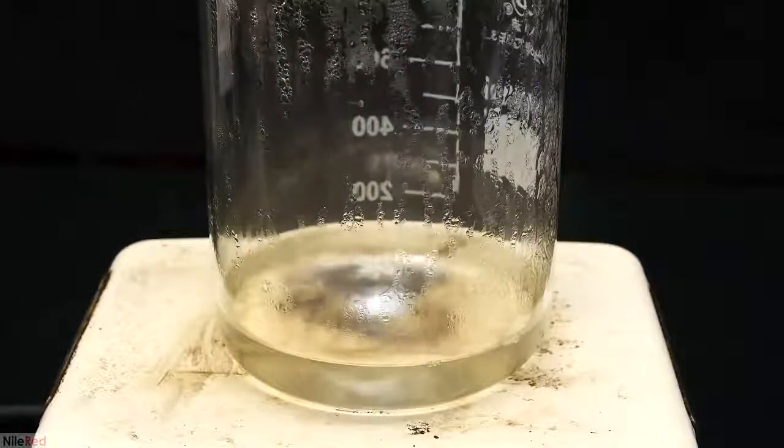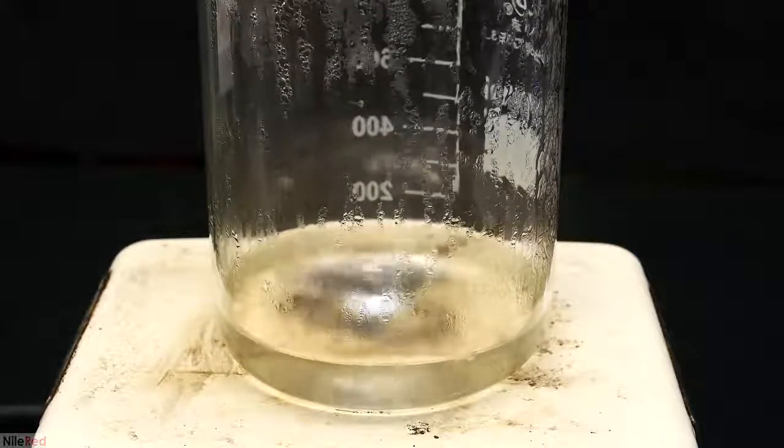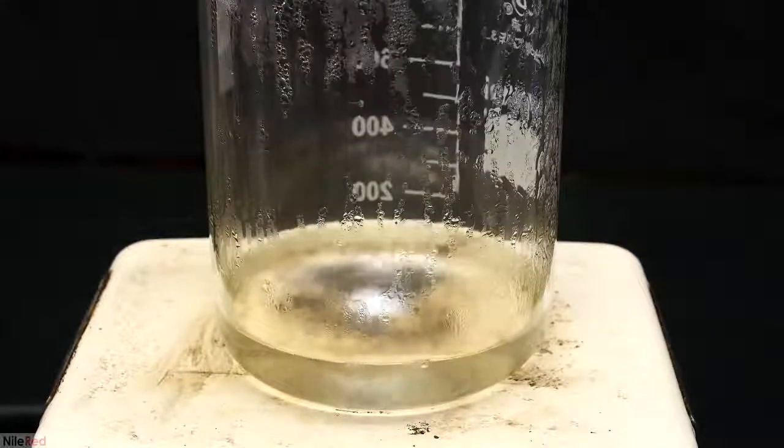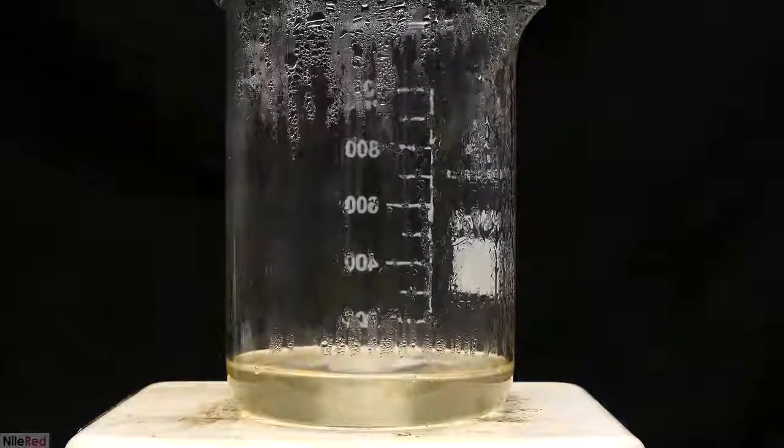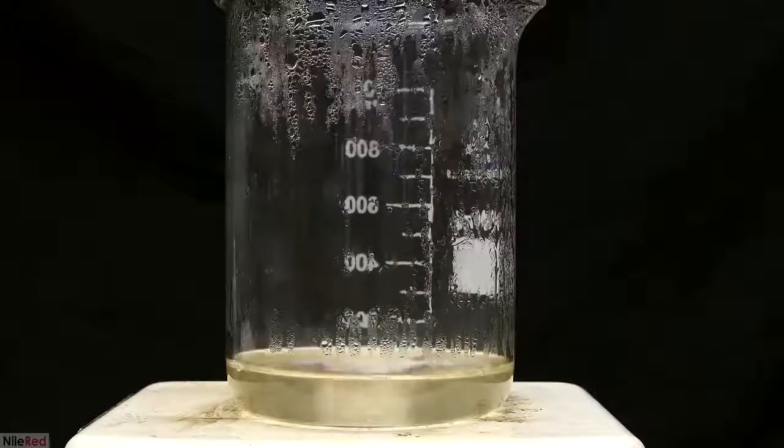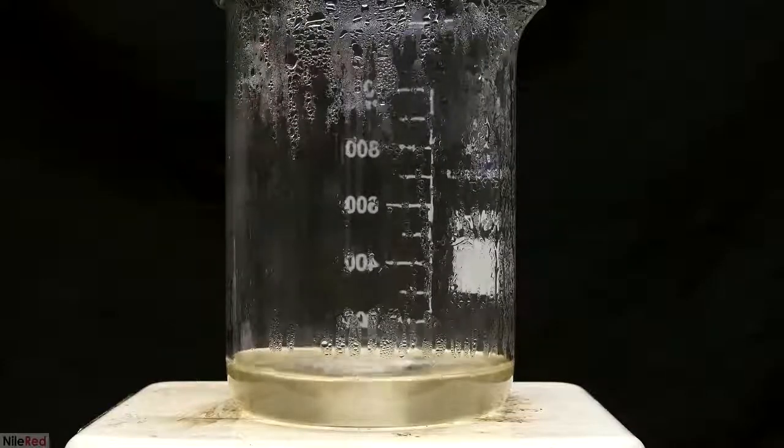The opaqueness is due to some solid precipitating out, and I think it's calcium citrate. This makes sense because I used a little less sulfuric acid than needed, so some calcium citrate remained unreacted. I used less sulfuric acid than was needed to make sure that all of it was consumed. Any unreacted sulfuric acid would be very hard to separate out, whereas any unreacted calcium citrate can just be filtered off.